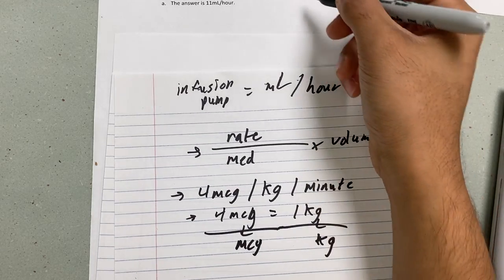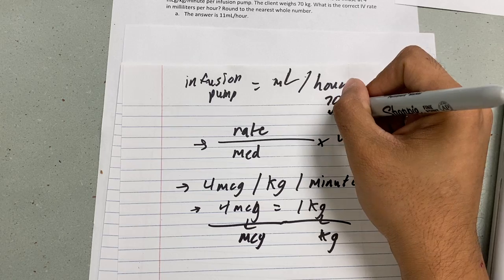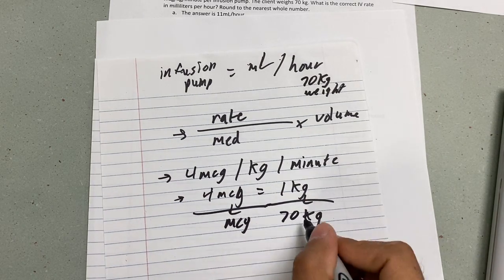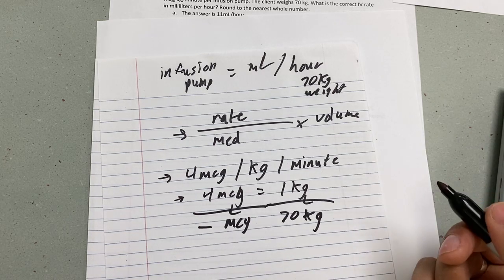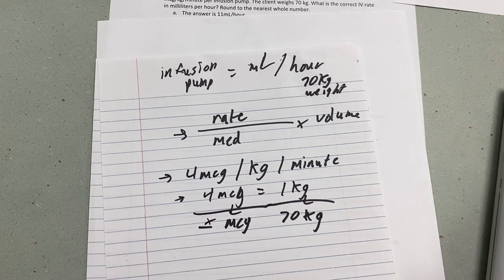and we plug in what the patient weighs. Patient weighs 70 kilograms. We can plug this in down here. So we have 70 kilograms, and we don't have a value for micrograms. So we want to find out how much medication we're giving them total in the minute. And I can plug in my X, and I can do a ratio proportion.